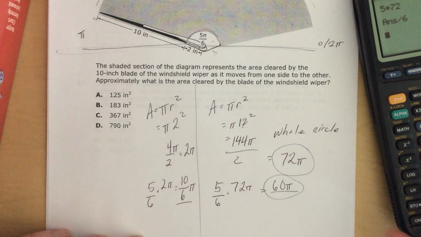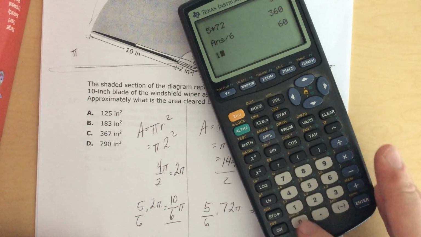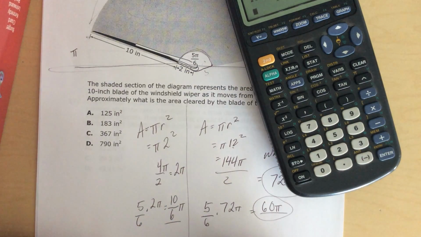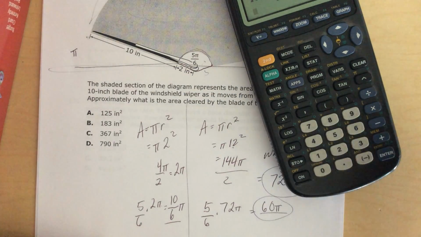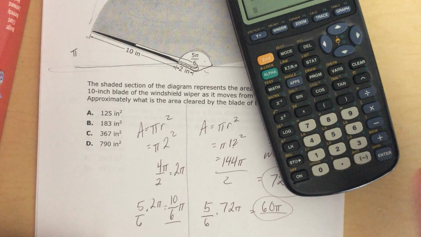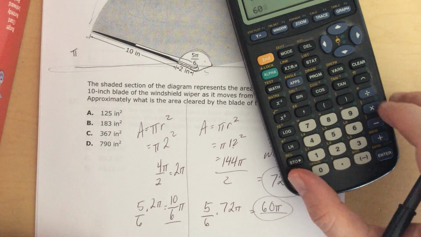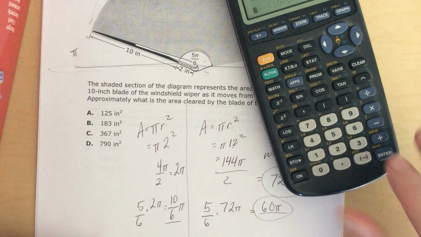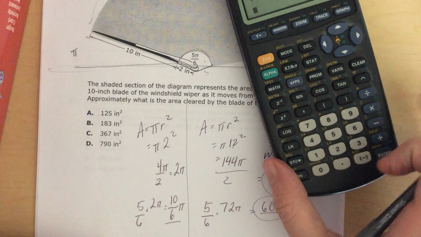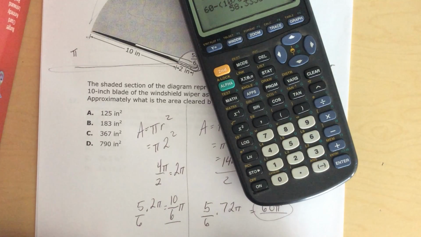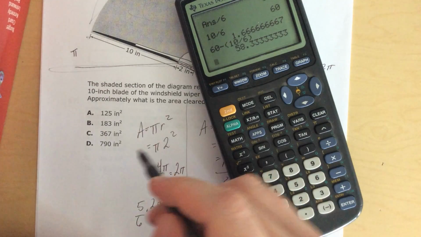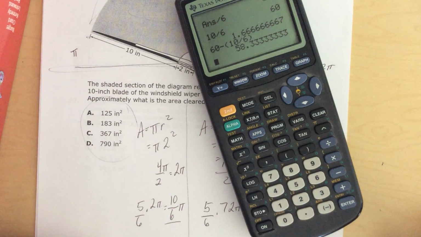Let's go ahead and turn this into a decimal real quick. 10 divided by 6 is 1 2/3. Alright, maybe we should leave it as 10 over 6. Let's just do 60 minus 10 divided by 6, which is 58.33 pi. Okay? That's not any of the answers here, so what do you think they did?